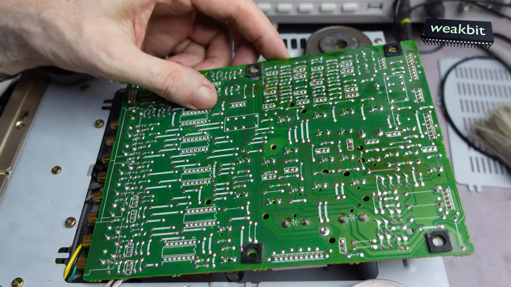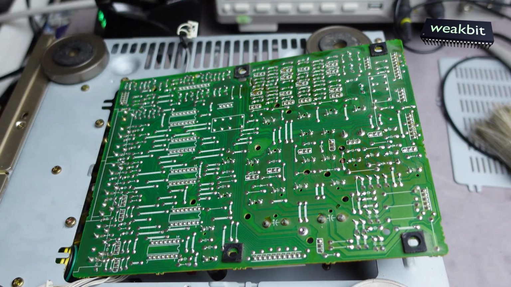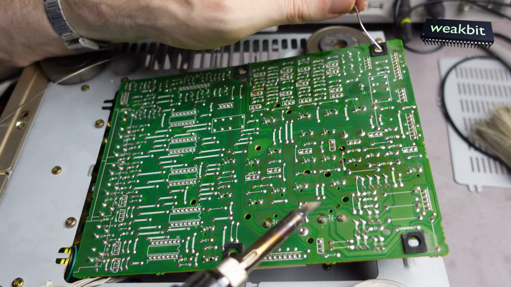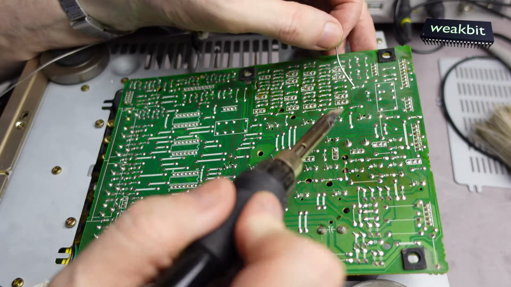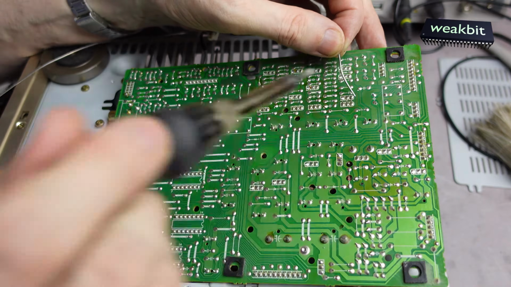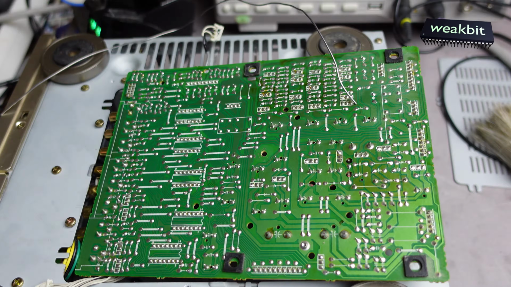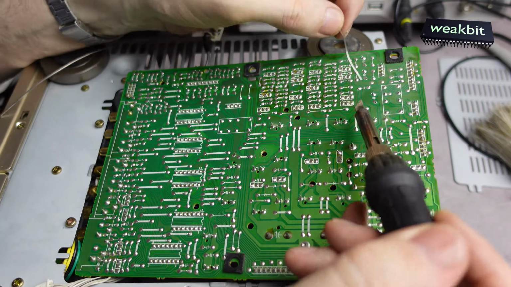We solder all this and we give them a new life. I like this amplifier. It's so beautifully built. I mean, other companies should have a look at this Teac company and the engineers. They are really cool. I like it. Now we do the first one. I cannot move my soldering iron. Hold it back.